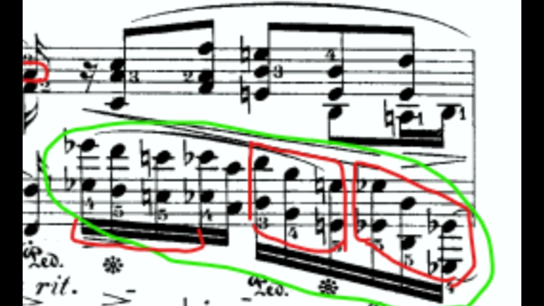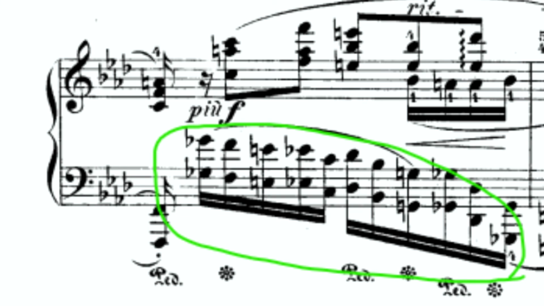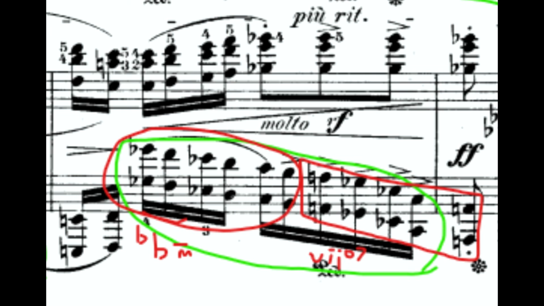G flat. The next measure repeats the same thing, and the third measure suddenly changes into the B flat minor scale, and then with a diminished triad completely.